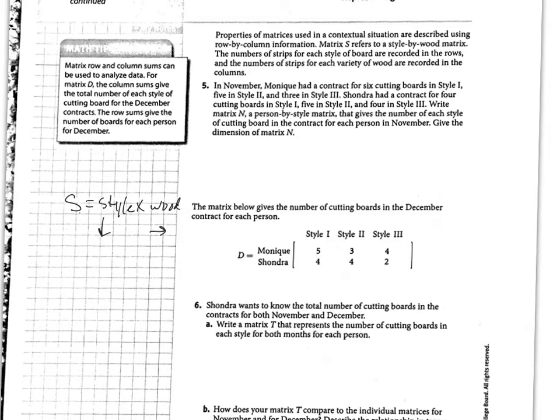We want to write a matrix N, and it tells you person by style. This is important. That means the people go down. So we have Monique, and Chandra. And then we want the styles to go across. Style 1, 2, 3. I'm just trying to use the notation they used. And then, of course, our notation.